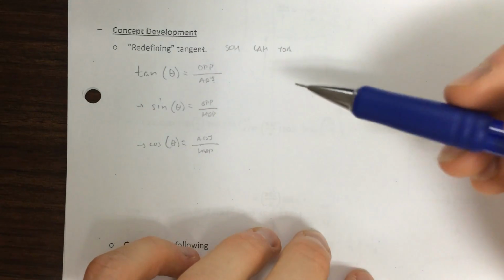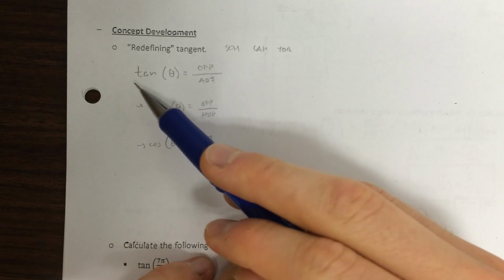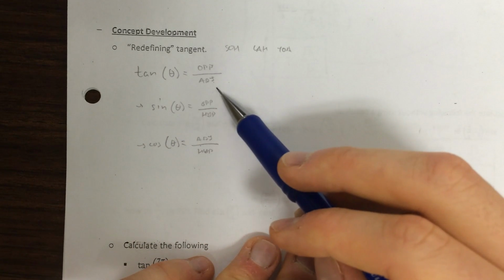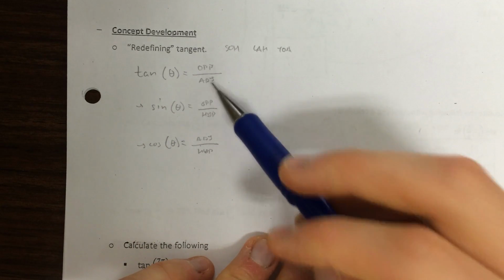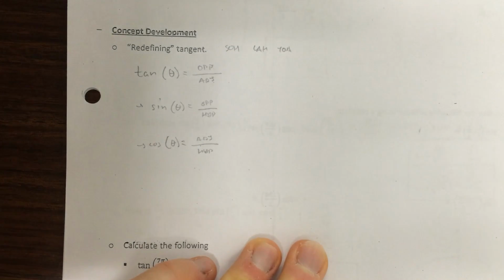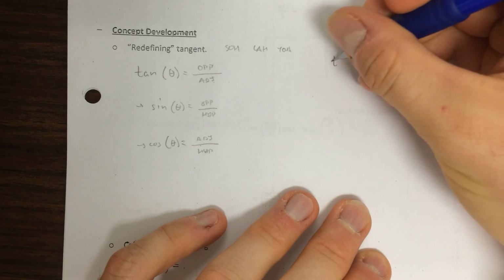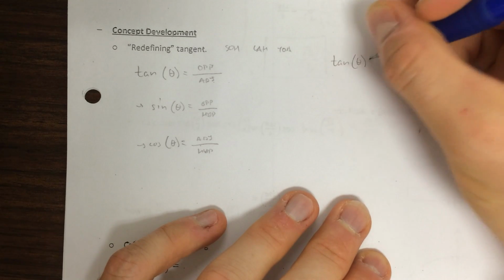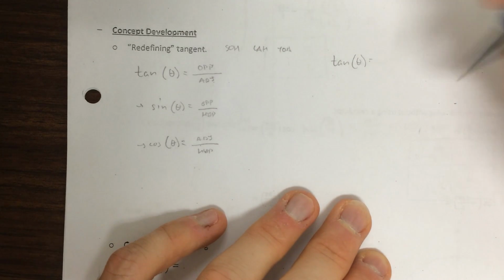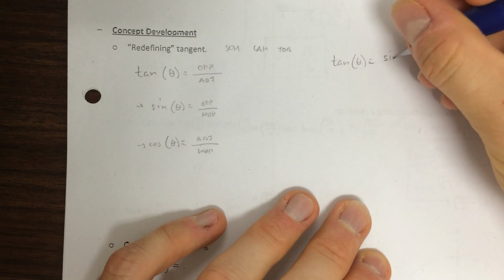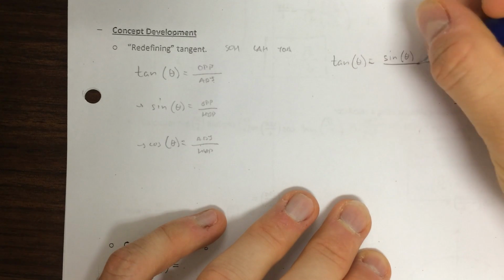And the reason this is important is if we wanted to use this definition of tangent, then we would need to draw a triangle basically every single time. That's too much work. So what we decided is that tangent of theta is sine of that same angle, whatever the angle theta is, over cosine of that angle.